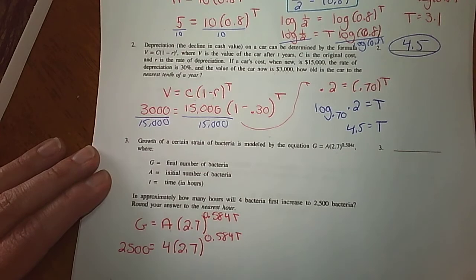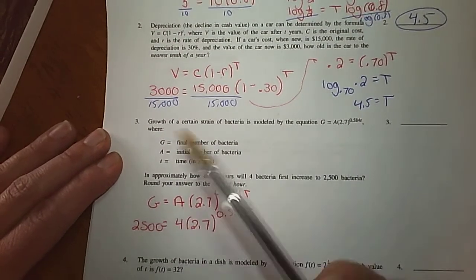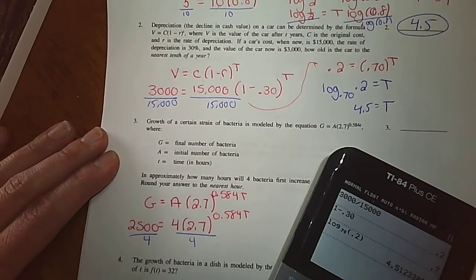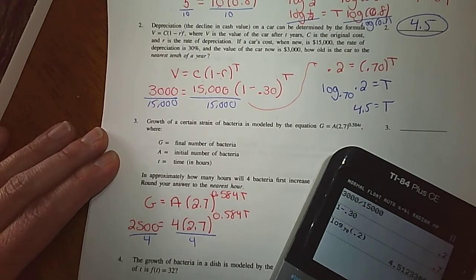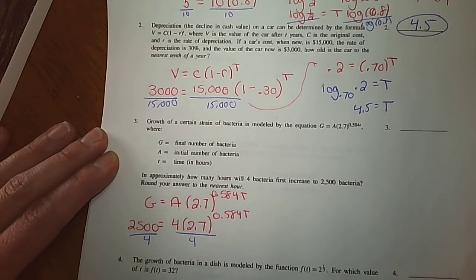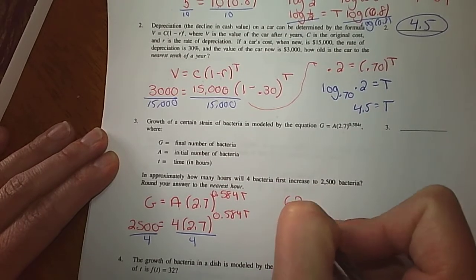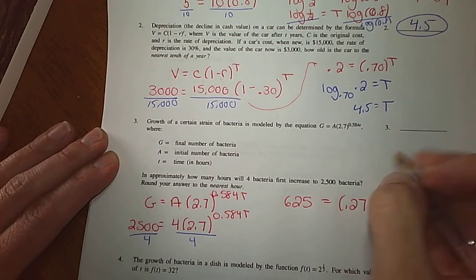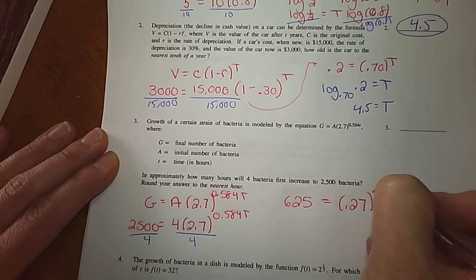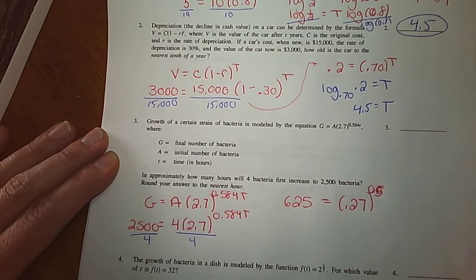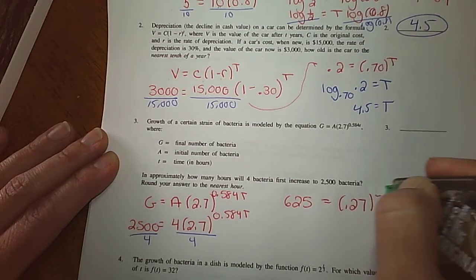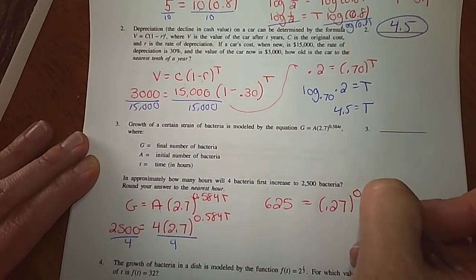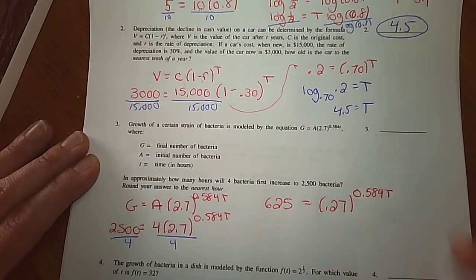All right, so we're going to do what we did in the other ones. We're going to divide by 4. Okay, which I can tell from your answers, a lot of you did. So I'm getting 625. So this is 625 equals 2.7 to the 0.584T.